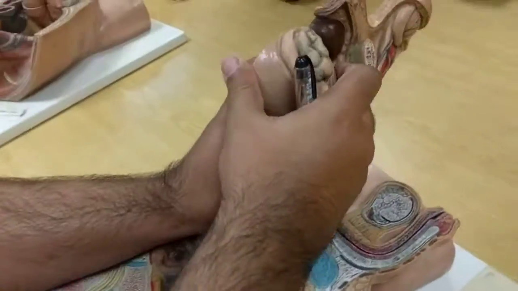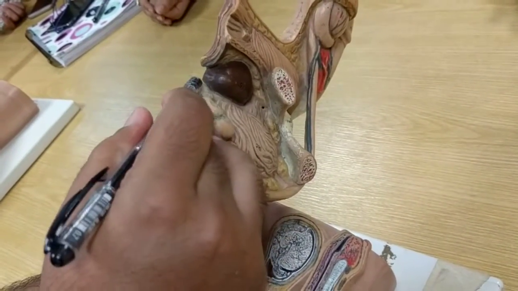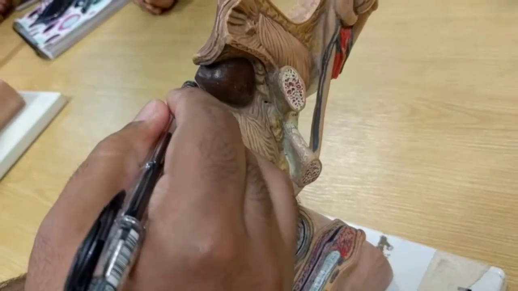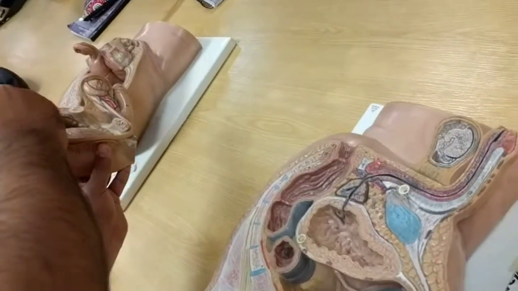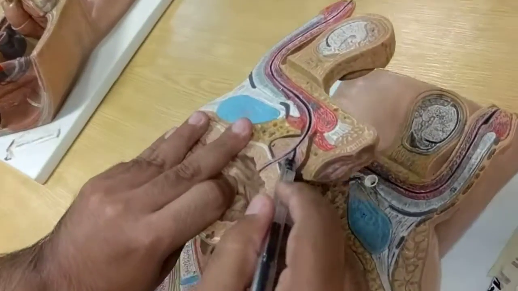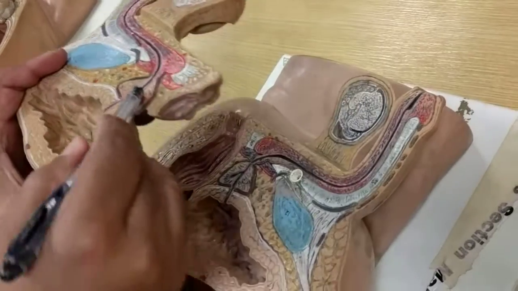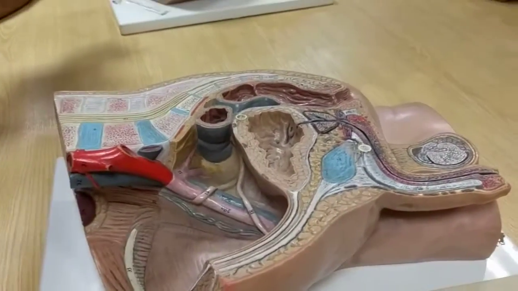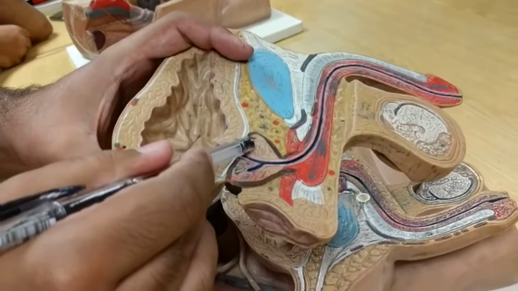And behind the bladder, in this model, you can see that it joins the duct of a gland which is called the seminal vesicles. So these are the seminal vesicles. This is the duct of the seminal vesicles. The duct of the seminal vesicle joins with the vas deferens to form a single duct called the ejaculatory duct. So this small duct that you can see over here is the ejaculatory duct. The ejaculatory duct pierces through the substance of the prostate gland and enters into the part of the urethra that we call the prostatic urethra.